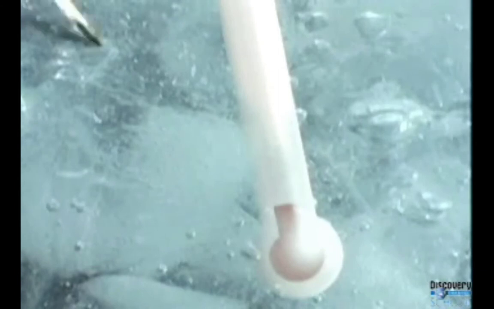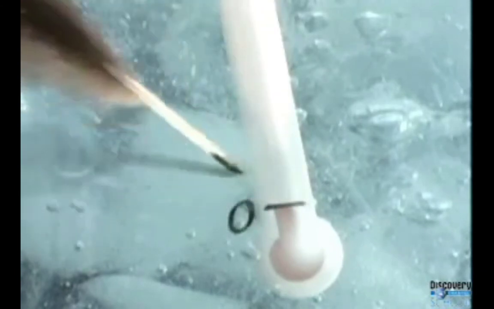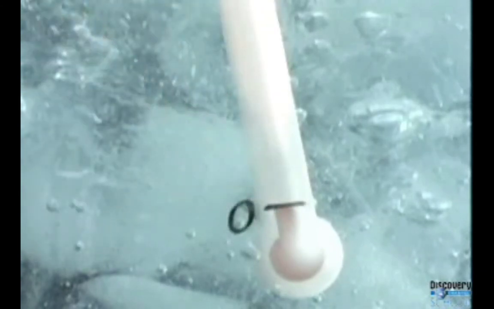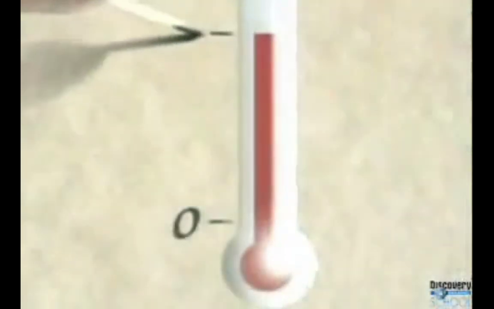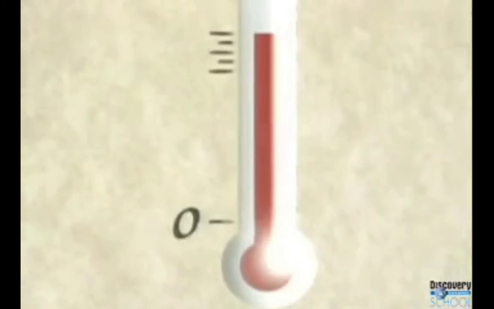This became the zero on the scale. Next, they needed a fixed high point. Again, the answer came from water. It always boils at the same temperature at a given altitude. The scientists just divided up the gap between the two fixed points and they had their scale.